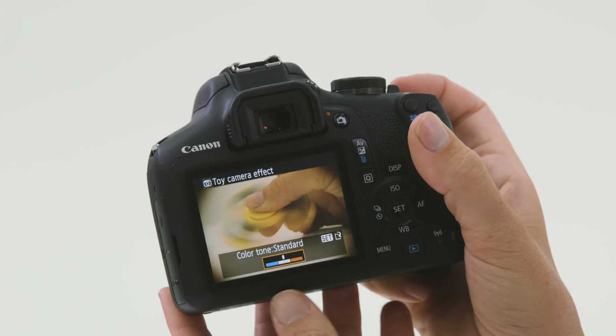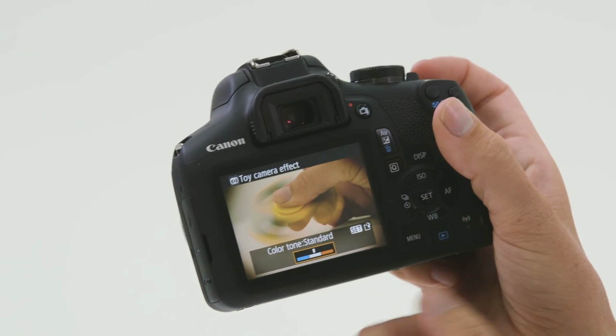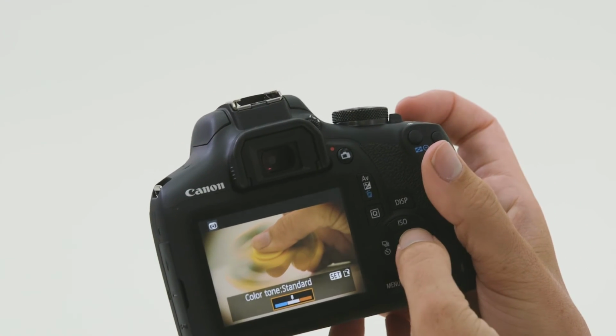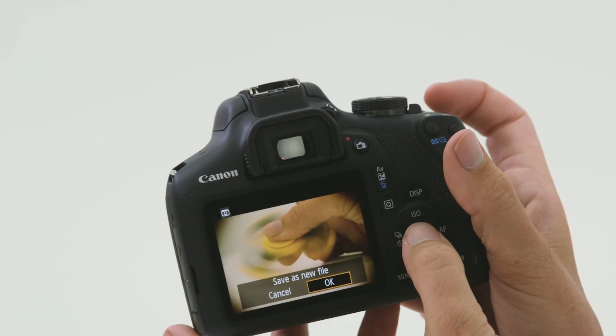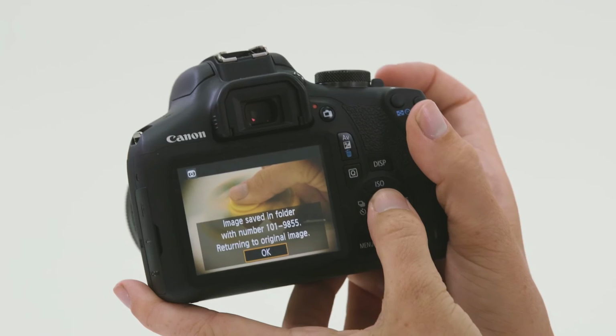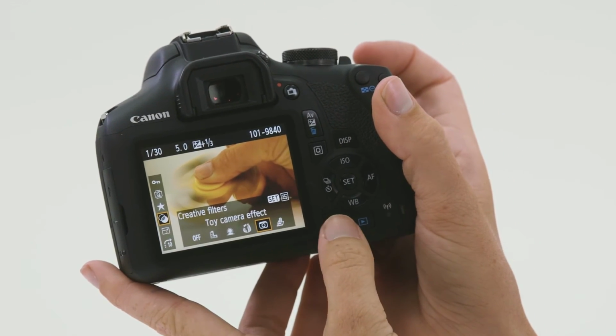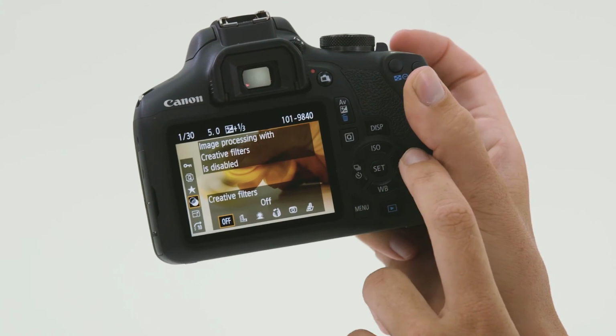When I press set, you can see there that the filter has been applied over to the image that I've taken. If I press set one more time, it asks me, would I like to save a new file? I'm going to press OK, and I'll now have two images saved of that photo. The first one will be the original, and the second one will be with my creative filter applied to it. You can then go along and apply the same creative filter to a variety of different images.